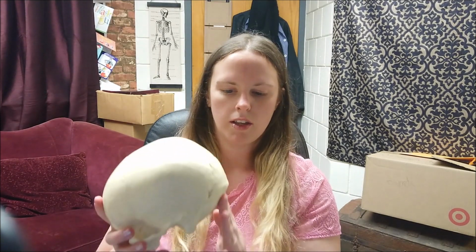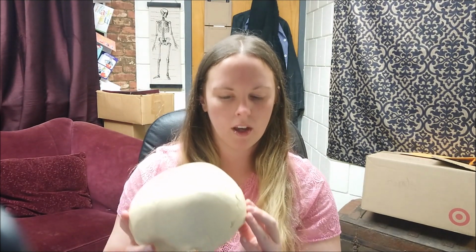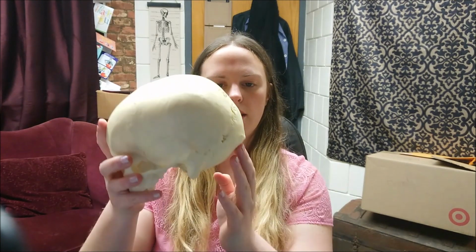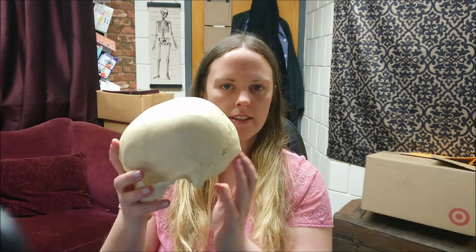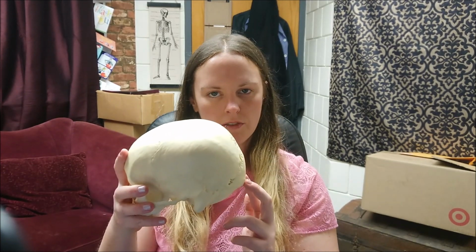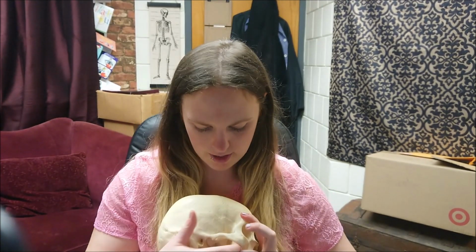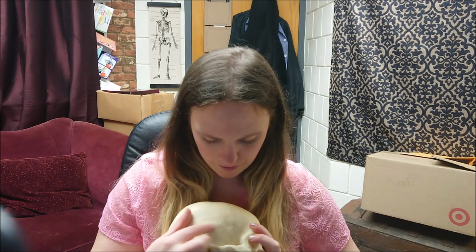Under those you have 2 holes, the hypoglossal canals, which we're not going to worry too much about. You have this occipital protuberance back here, and depending on the robusticity of this will help determine if a skull is male or female. If we go to the side, we have the temporal bone here.